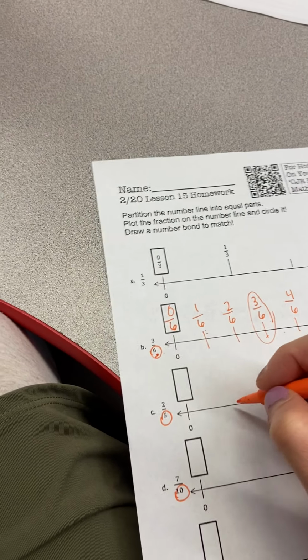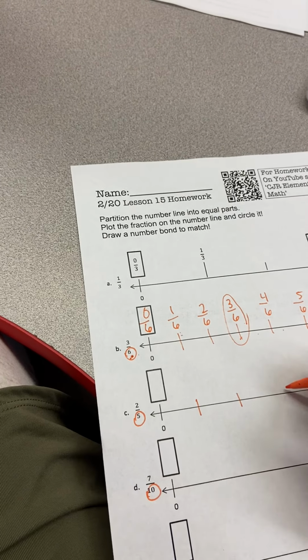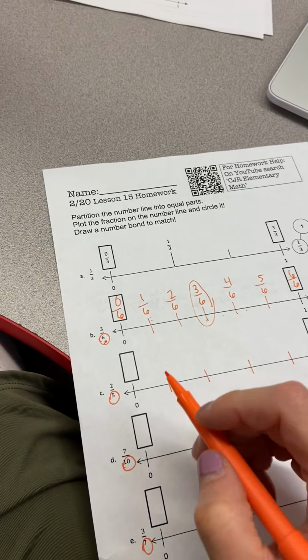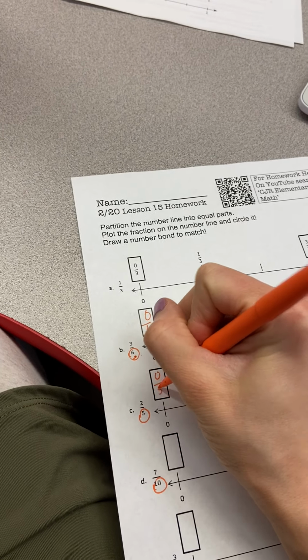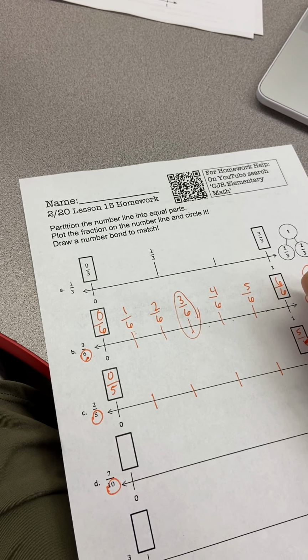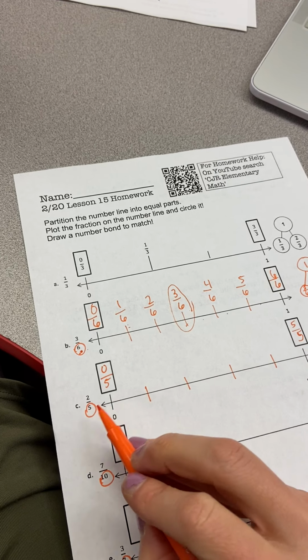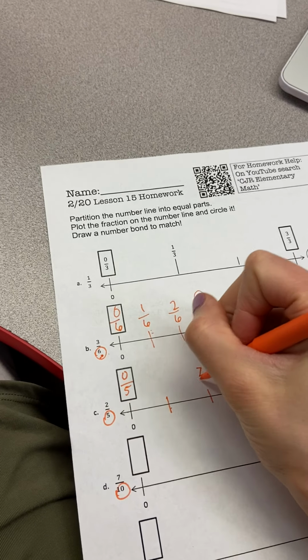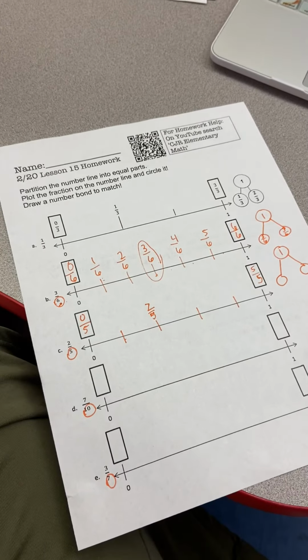Okay, so I'm going to show you how to do it. 1, 2, 3, 4. Now I need to find 2/5, so I simply count. I know I need my 0/5 and my 5/5, but now I'm going to count 0/5, 1/5, 2/5. I label, and I'm done.